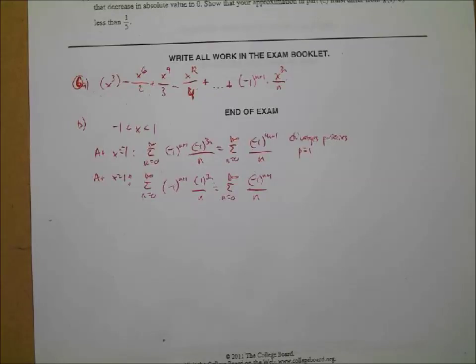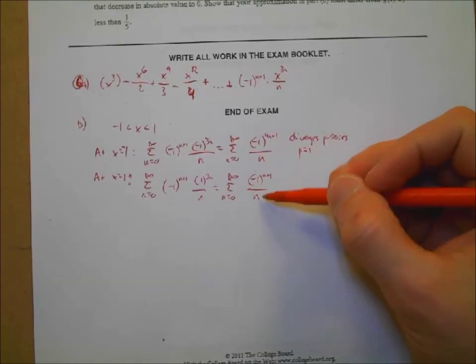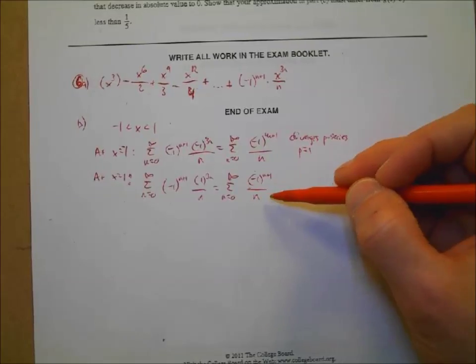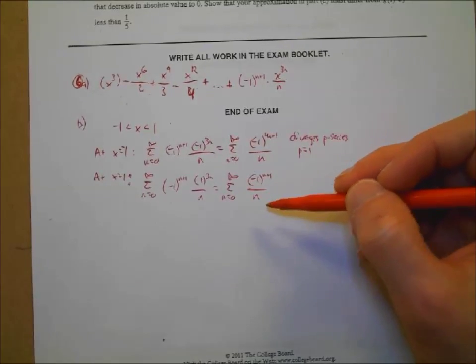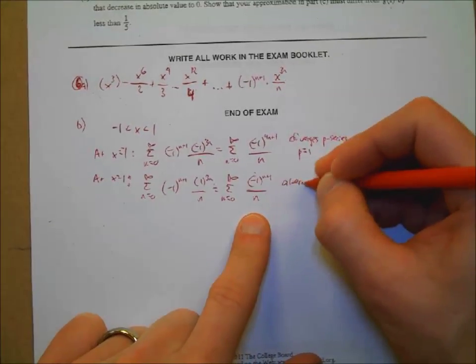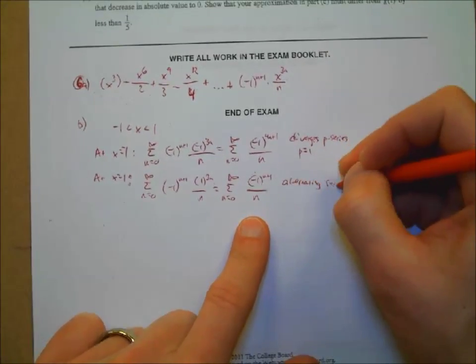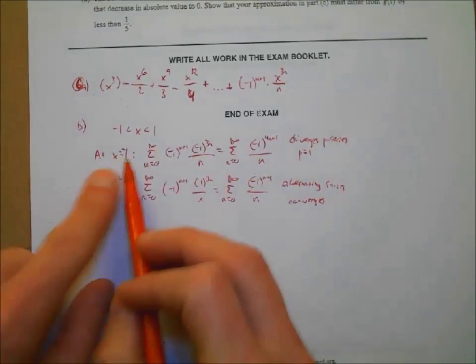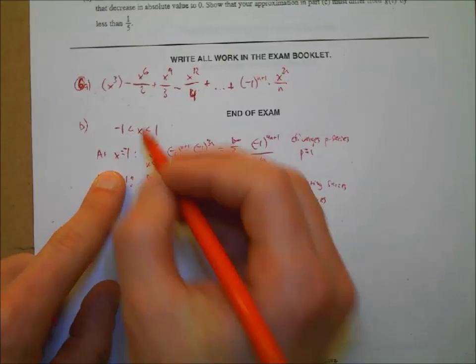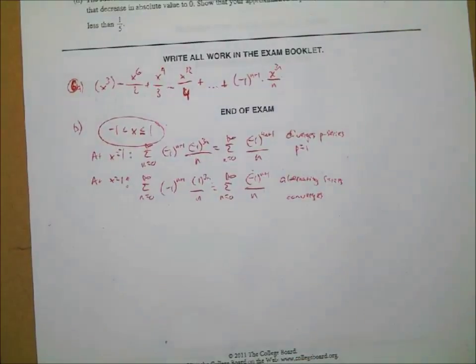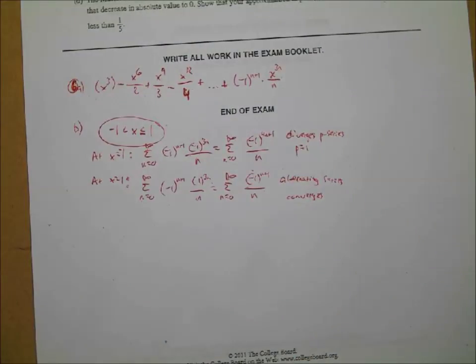But if we check our two little characteristics, the limit of 1 over n as n approaches infinity goes to 0, right? And then the next term will be smaller than the previous term. And so, yes, this is an alternating series, so it converges. And so we're going to exclude -1, and then we'll just put a little equal to underneath the inequality there, and boom, there's our interval of convergence.